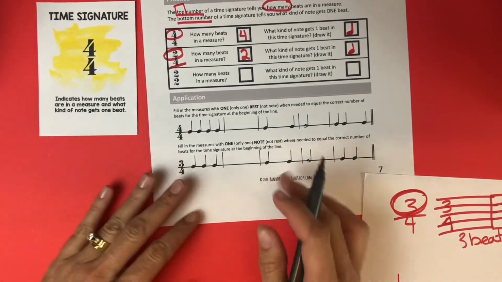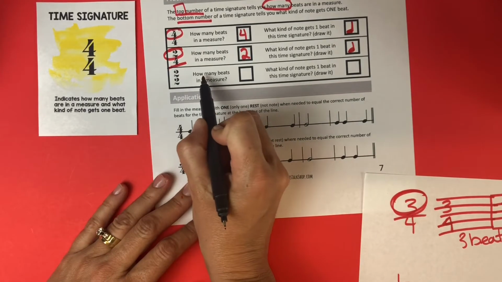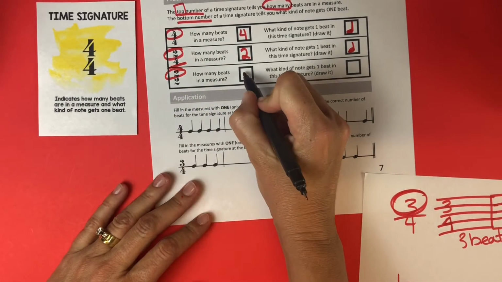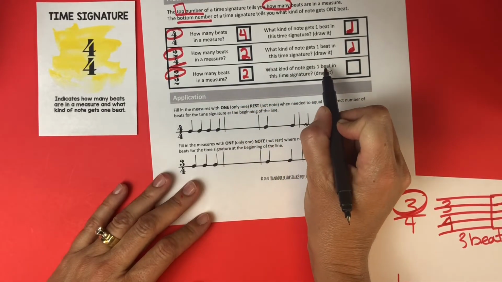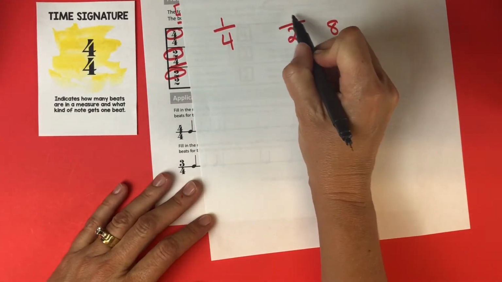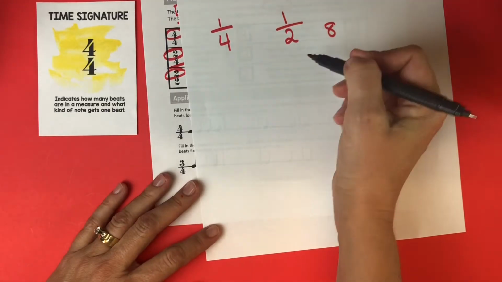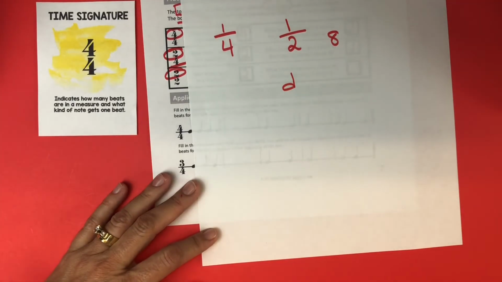All right, then this one, it changes now. So the top number is still the same. How many beats are in a measure? Still 2, but here's what's different. It says, what kind of note gets 1 beat in this time signature? Draw it. So this is different. There's a 2 on the bottom. So you're gonna put a 1 over a 2, and you know that that is a half. So that means a half note gets a beat.